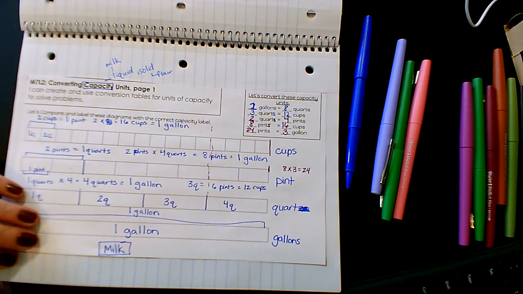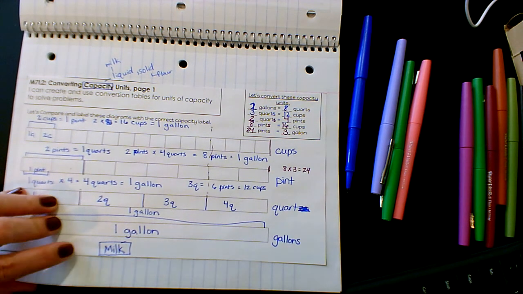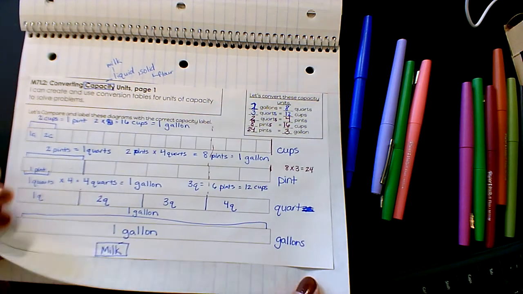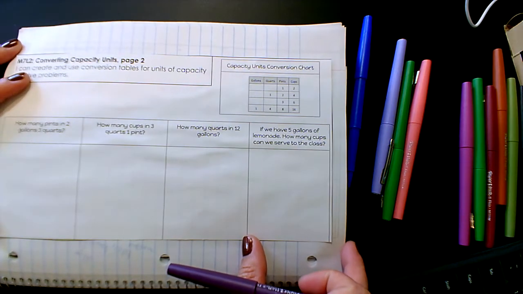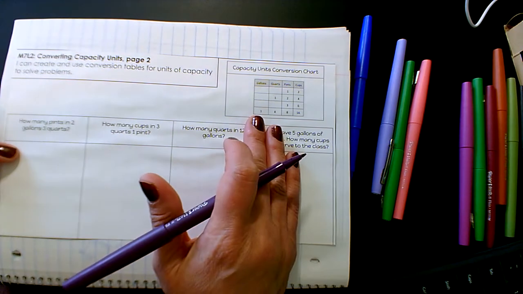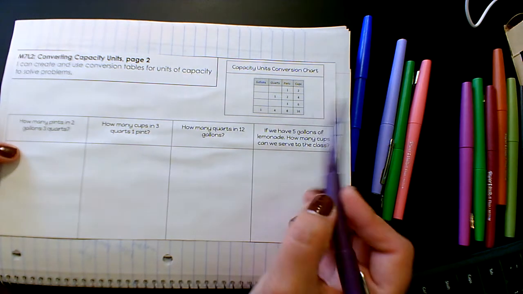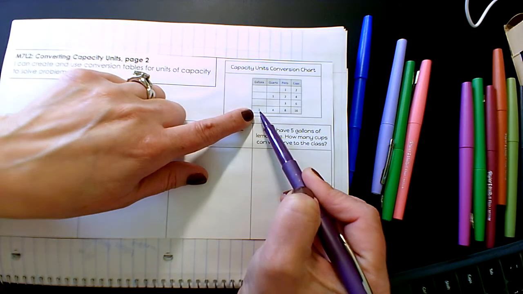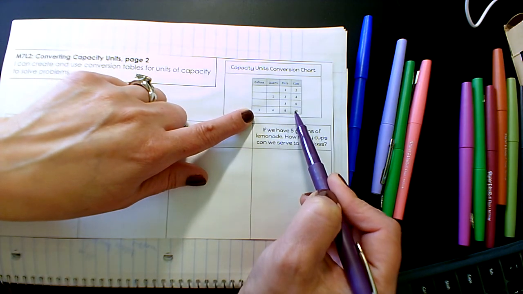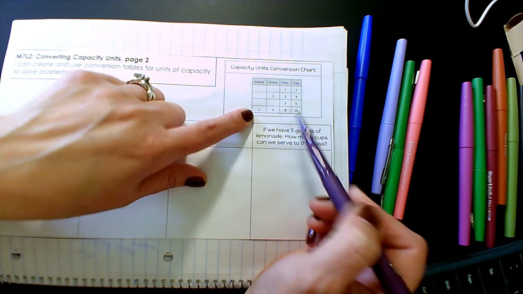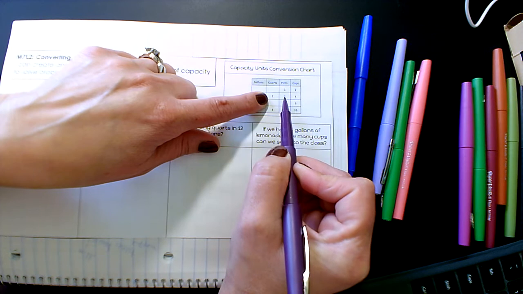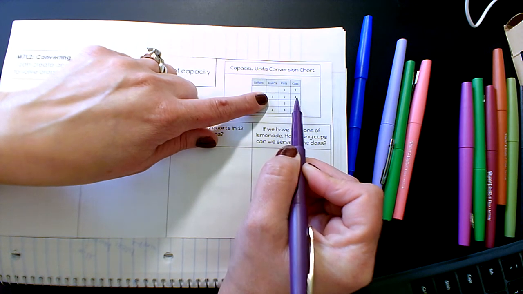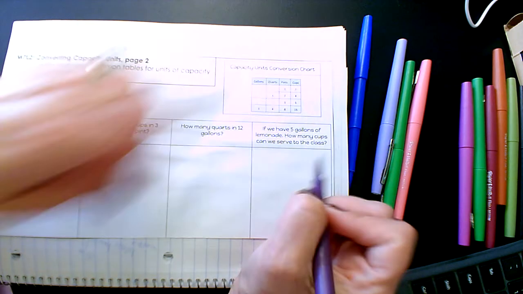Okay, so 4th grade, you're just going to be doing some conversions today. You're going to be using multiplication and maybe even sometimes division to get yourself there. All right, so here we go. I put this over here in a nice little conversion chart for you, right? To make up 1 gallon, I would need 4 quarts, 8 pints, 16 cups. If I had 3 pints, that would be 6 cups, right? If I had 1 quart, that would be 2 pints and 4 cups. If I had 1 pint, that would be 2 cups.